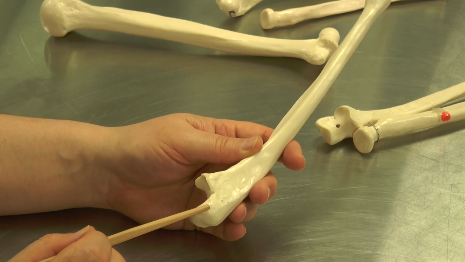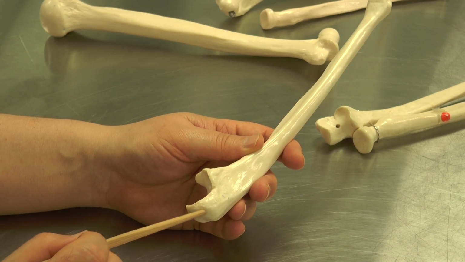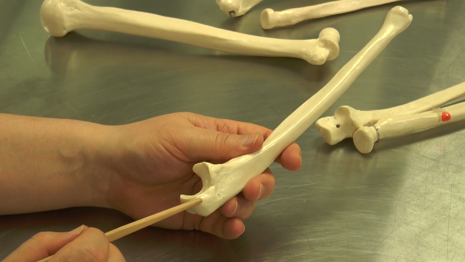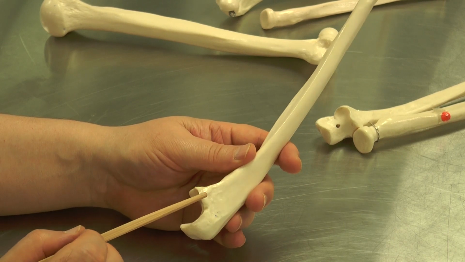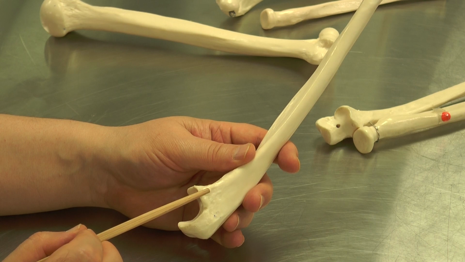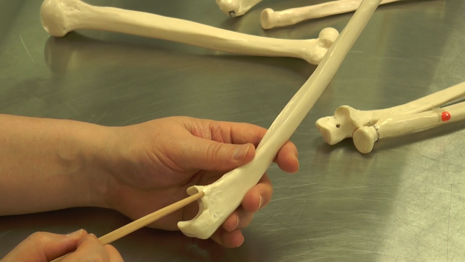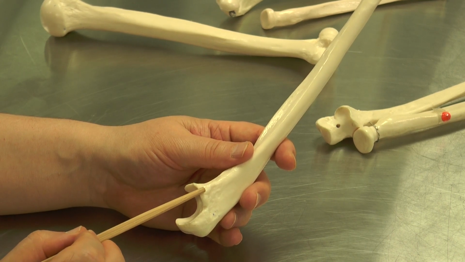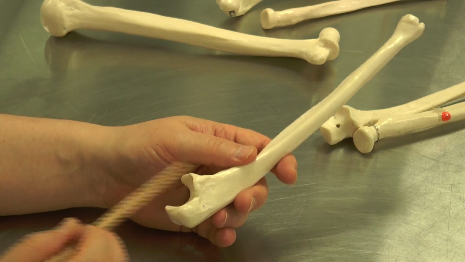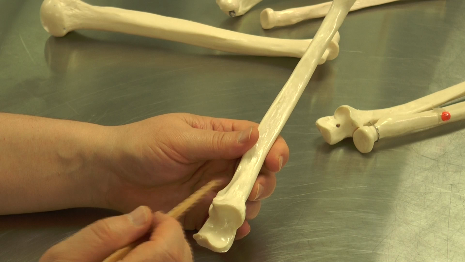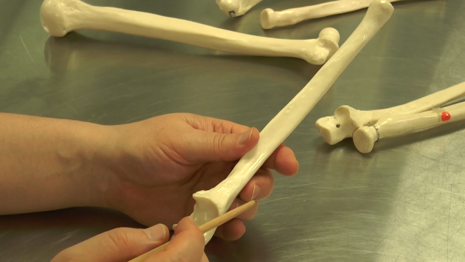We have the posterior and oblique bands attaching to the medial border of the olecranon process, and then we have the anterior band of the ulnar collateral ligament attaching to the medial surface, on the sublime tubercle of the coronoid process. So this is the anterior band of the ulnar collateral ligament. Okay, so that's about it for the coronoid process.